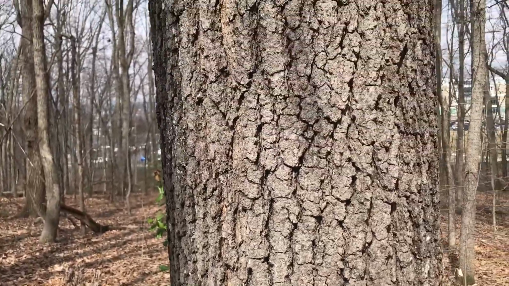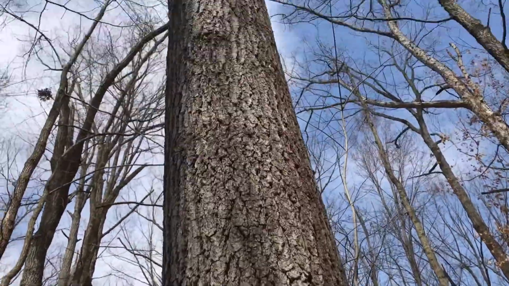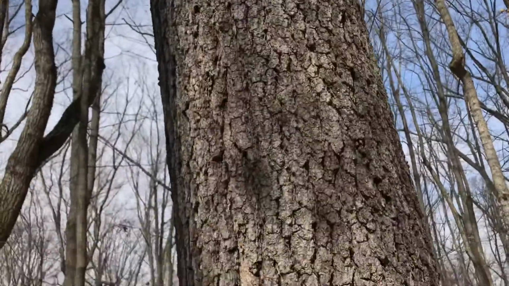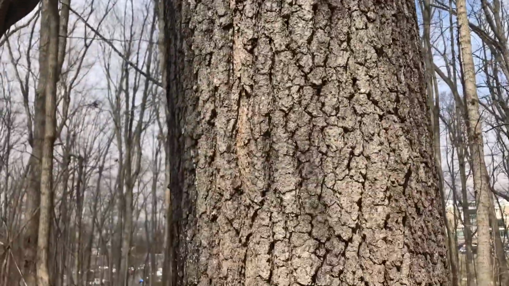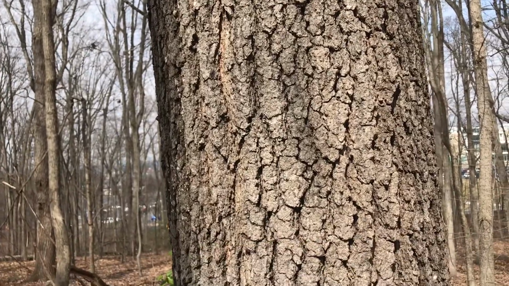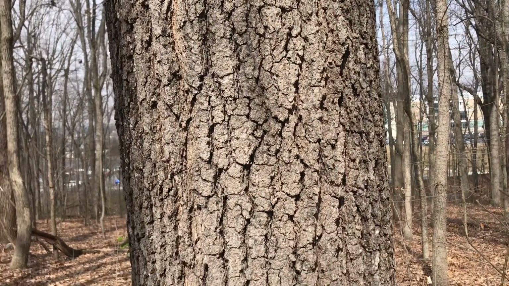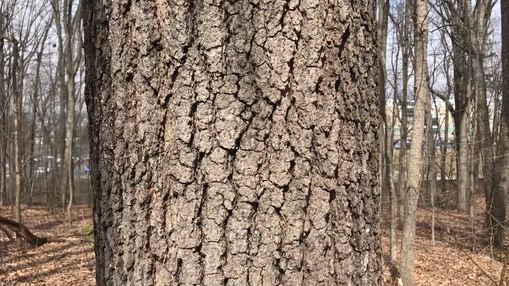And then they kind of look similar to the white oak, but if you look up at the top, it has the same blocky pattern all the way up to the top. And if you remember back, the white oak gets flaky at the top. So those are some ways to help figure out if it's a black oak.